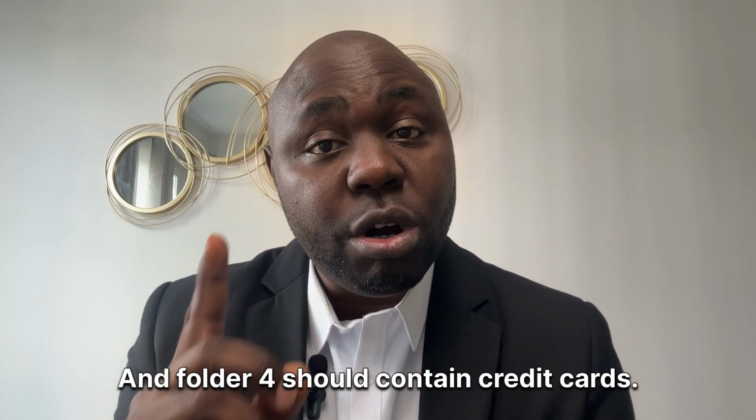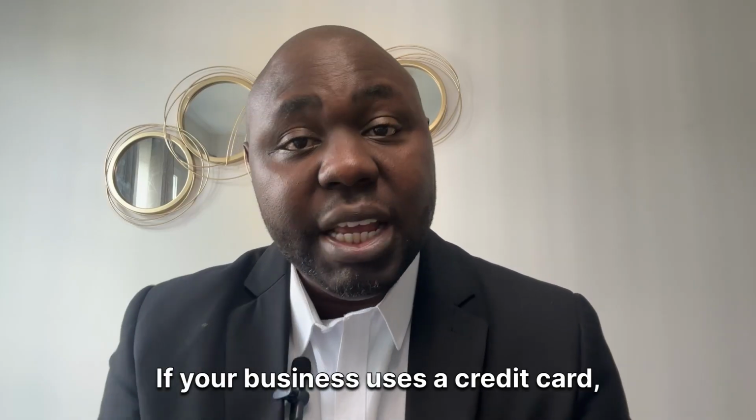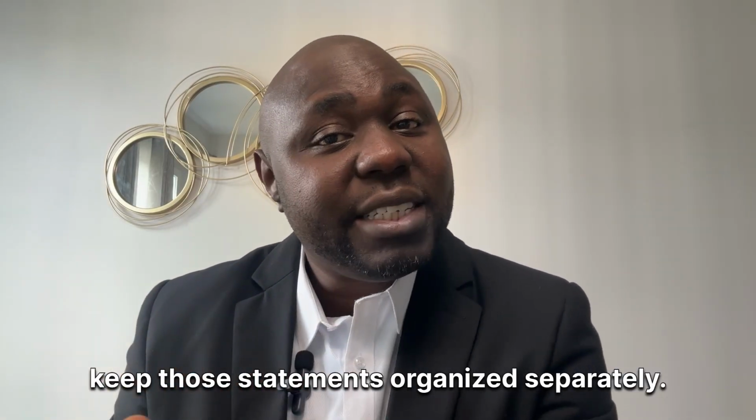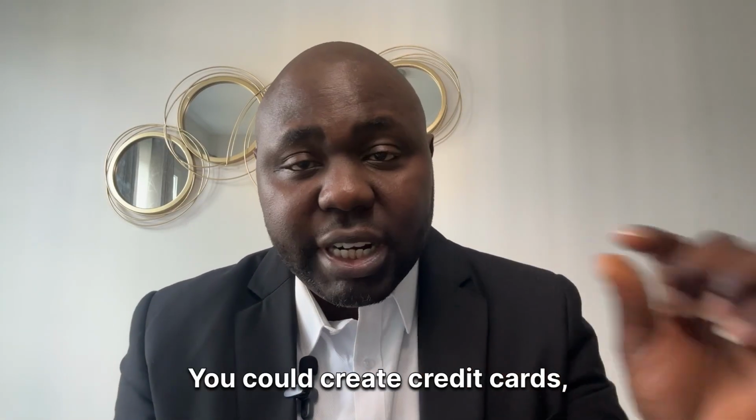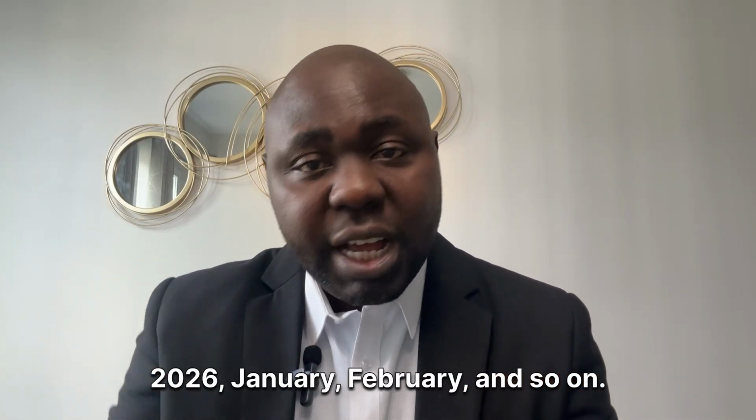Let's move on to folder 4. Folder 4 should contain credit cards. If your business uses a credit card, keep those statements organized separately. You could create Credit Cards 2026, January, February, and so on.